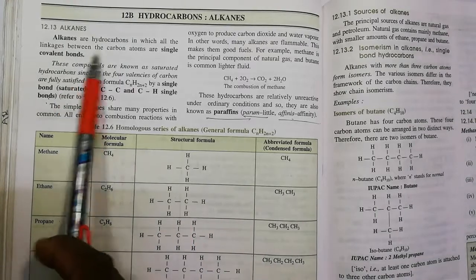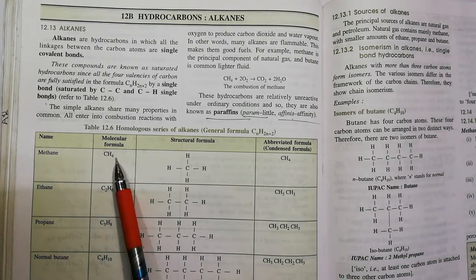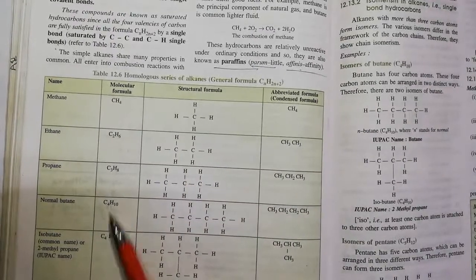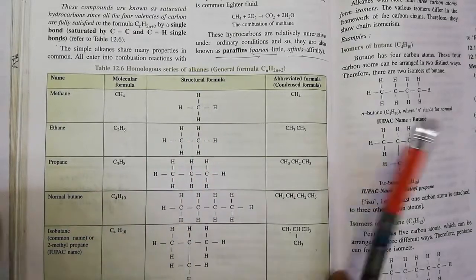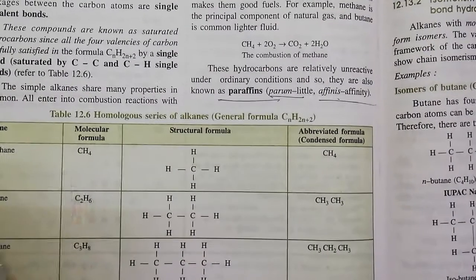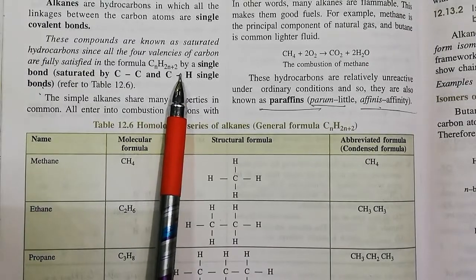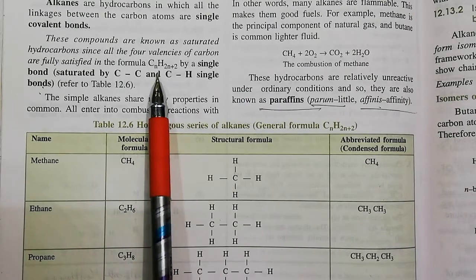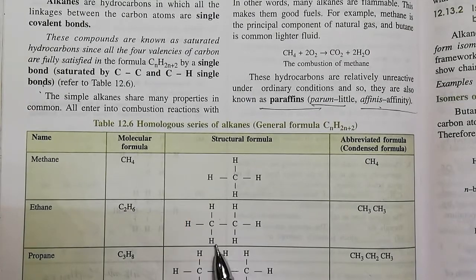So these are the alkanes. The simplest alkane is methane, and then ethane, propane, butane, pentane, and so on. These are the homologous series of alkane, and alkanes have the general formula CnH2n+2. Can you see here? If you put n equals 1, you will get methane. If you put n equals 2, you will get ethane. In this way you will get successive members.